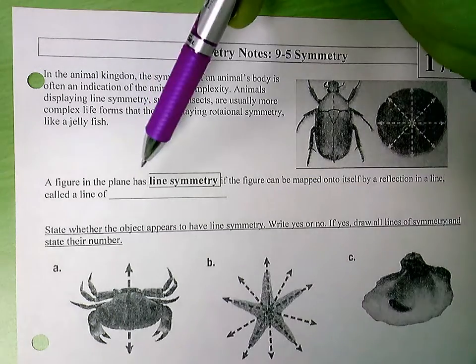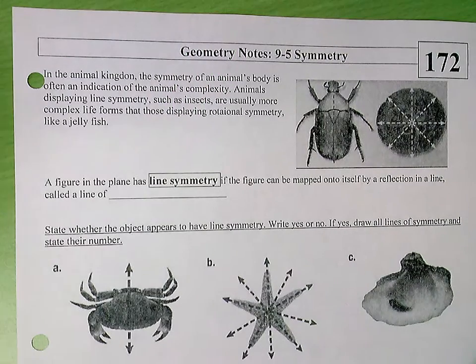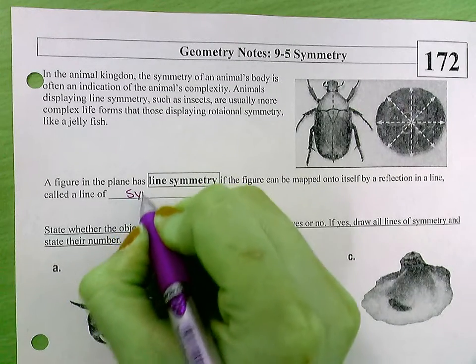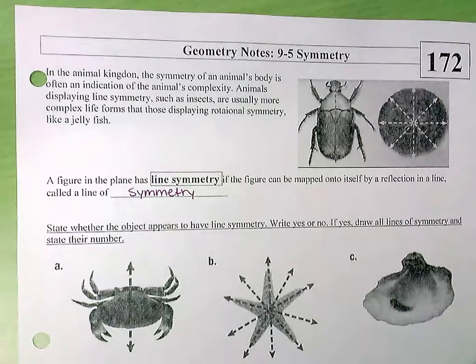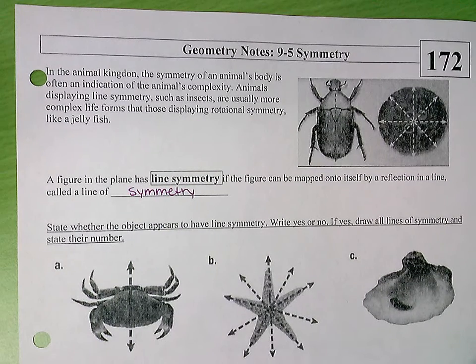Alright, so a figure in the plane has line symmetry if the figure can be mapped onto itself by a reflection in a line called the line of symmetry. Okay, so you have that reflection line, the line we kept talking about before in section 1, where we would reflect each point of our pre-image over that line to get the image. That's the same thing as your line of symmetry.